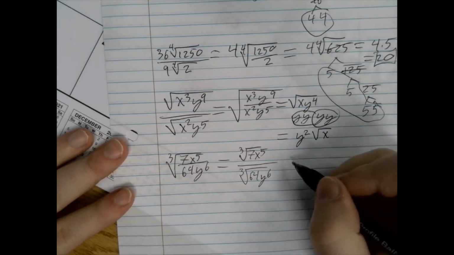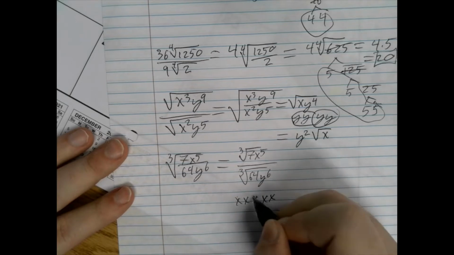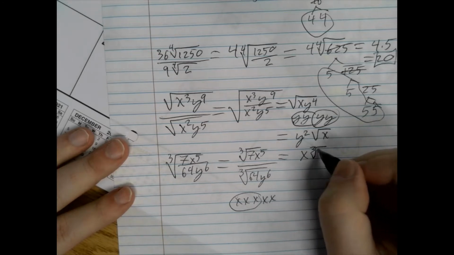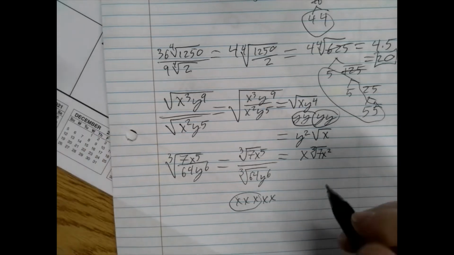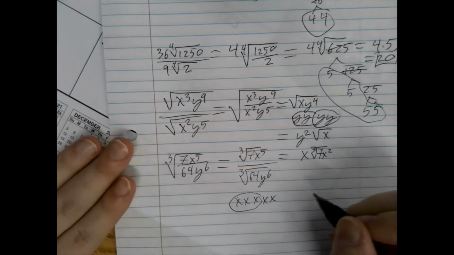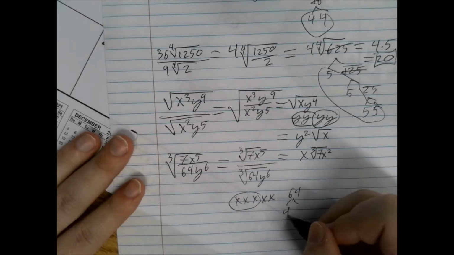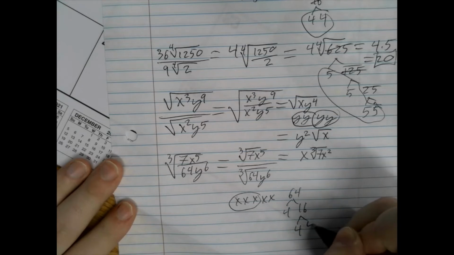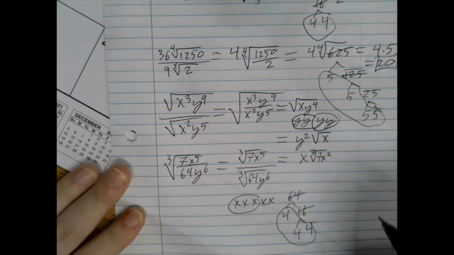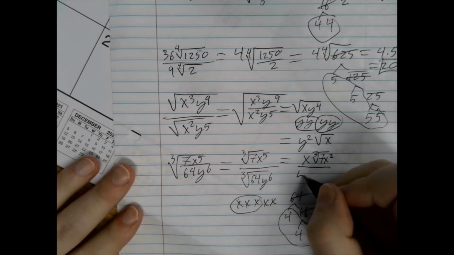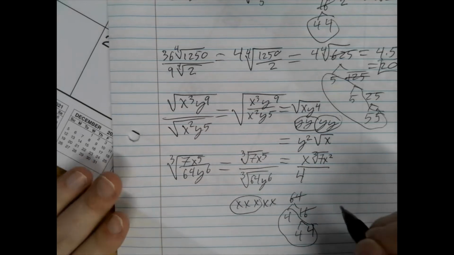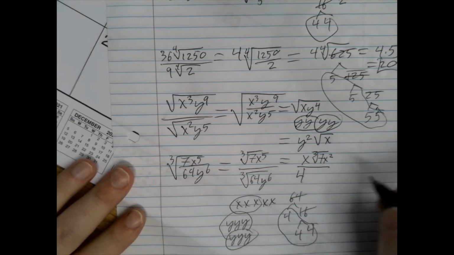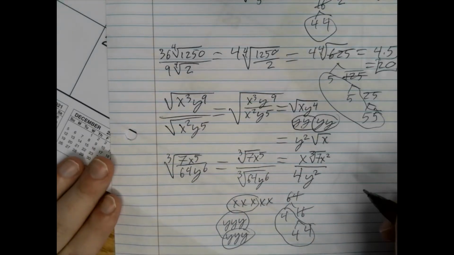Well, x's, we've got 5. We need 3. So for the top, we can pull out an x, and then we have to put 7x squared back inside because it doesn't reduce. Now, for the rest of this, 64, 4 goes into 64 16 times. 4 and 16 can be broken down into 4 and 4. Three 4s. It's still on the bottom here, so you have to put your division bar. So you put a 4 there. Then you've got 6 y's, so we can make 2 groups of 3. So it becomes 4y squared. And there you go.